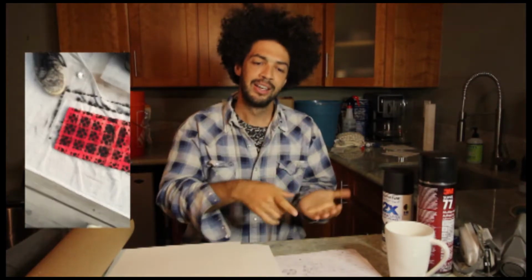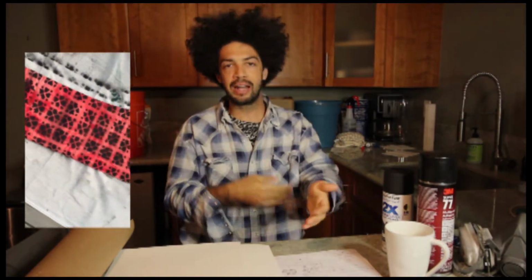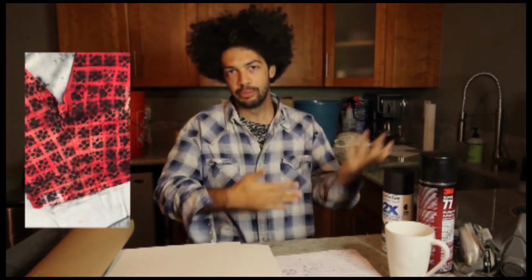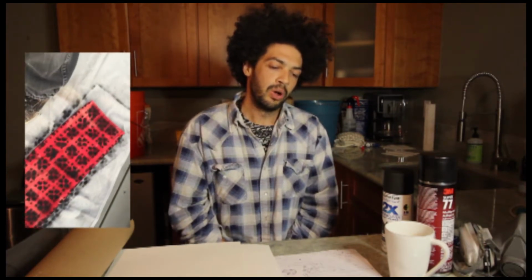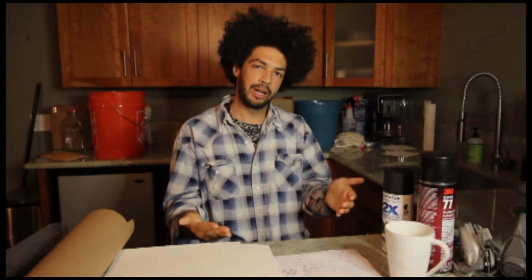I would spray, and then I'll lift up, let it dry, then go back for more. Spray, go back. And that's how I made this pair of jeans that I'm showing you right here. So that is regular stencils. I've showed you how to make regular stencils.